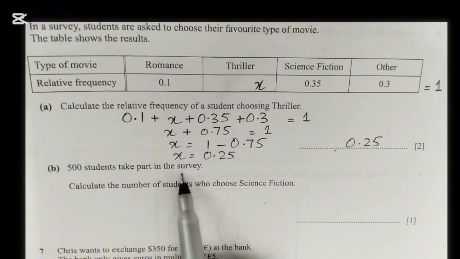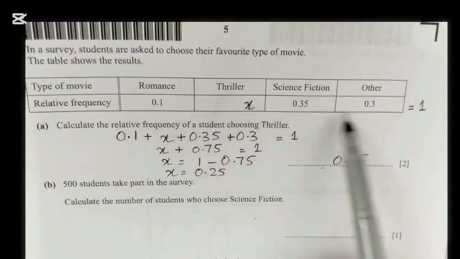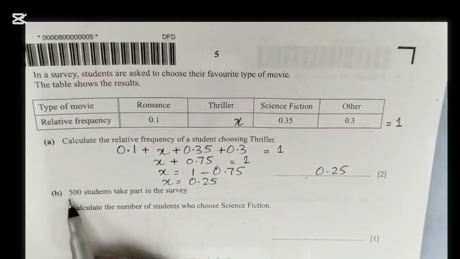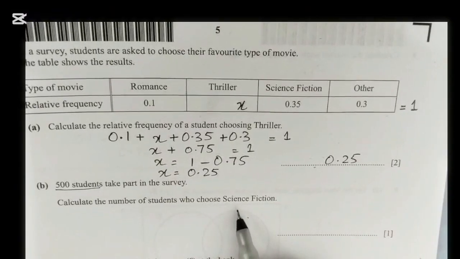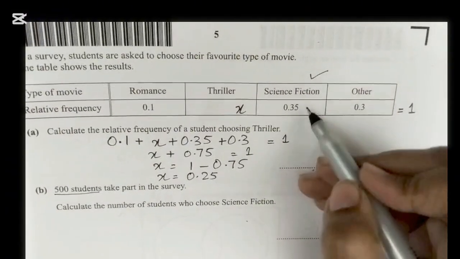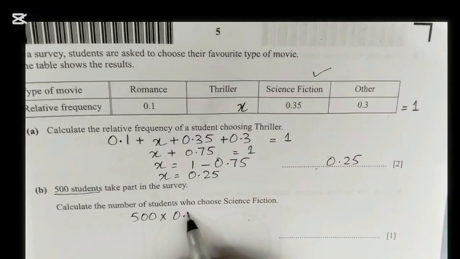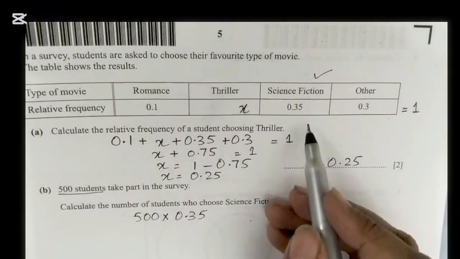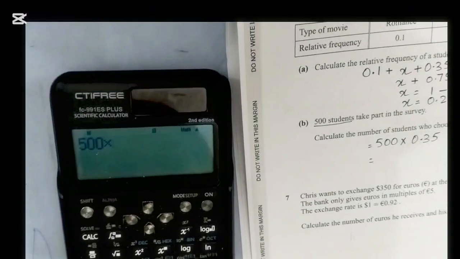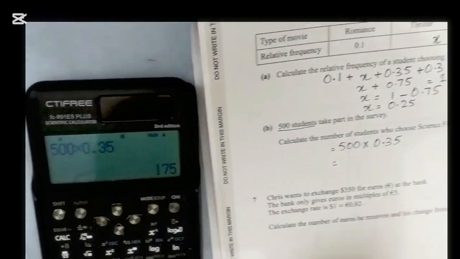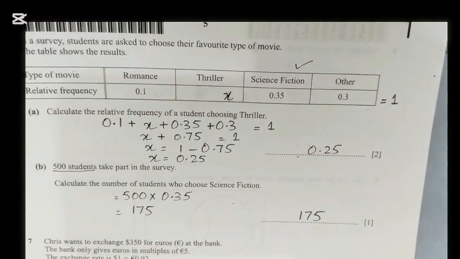Okay, now 500 students take part in the survey. Calculate the number of students who choose science fiction. Here it was not shown how many students are taking part, but now they have given us the number of students. These are 500, and we have to find out how many students chose science fiction. So I am multiplying 500 times 0.35 because the science fiction relative frequency is 0.35. Okay, so we are going to use the calculator. 500 times 0.35 is equal to 175. So 175 students chose science fiction.